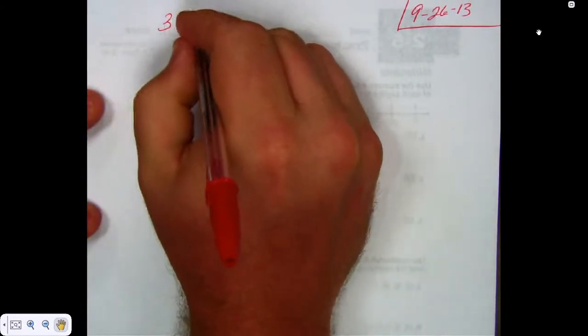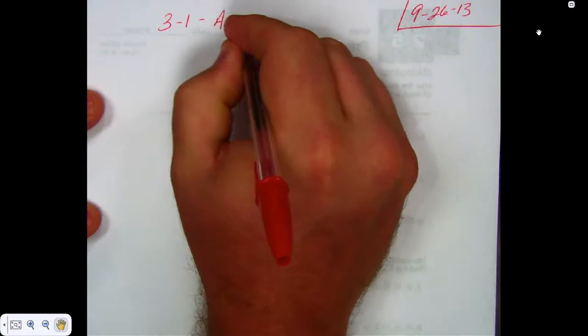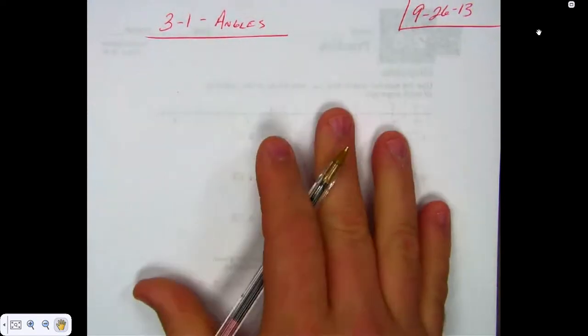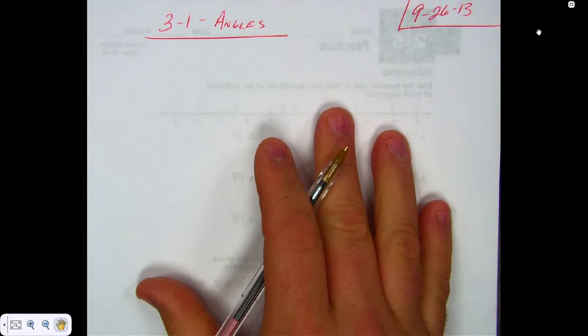Section 3.1, title is Angles. What the heck?